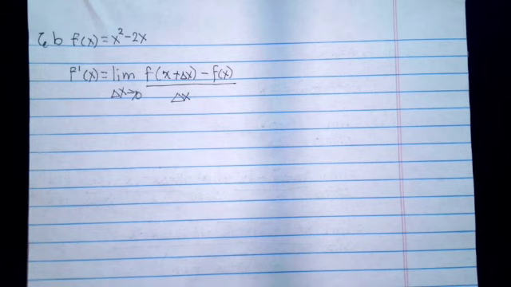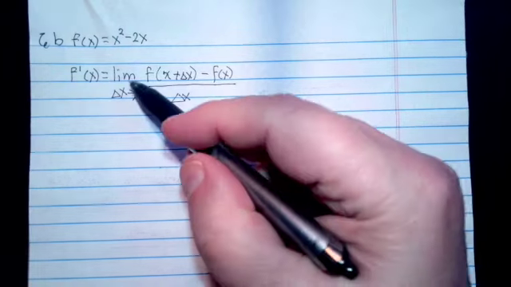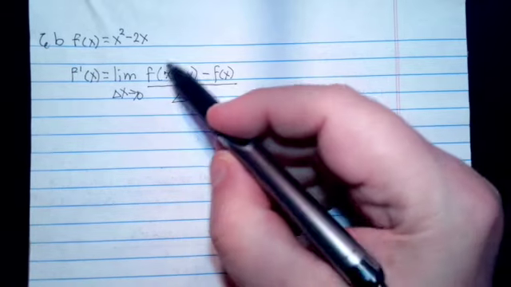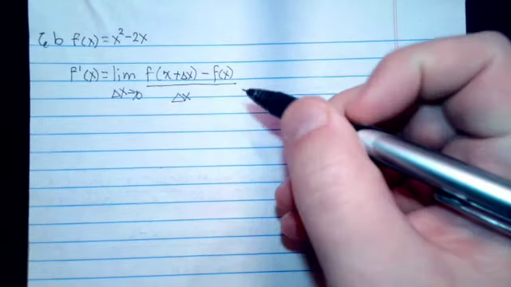Here we are asked to find the derivative of f of x equals x squared minus 2x using the limit definition of derivative. Recall that that is the limit as delta x tends to 0 of f of x plus delta x minus f of x over delta x.